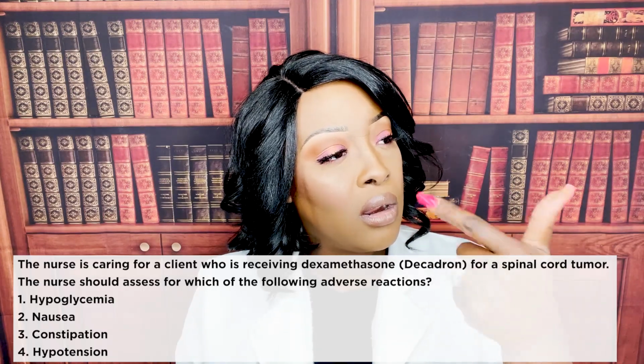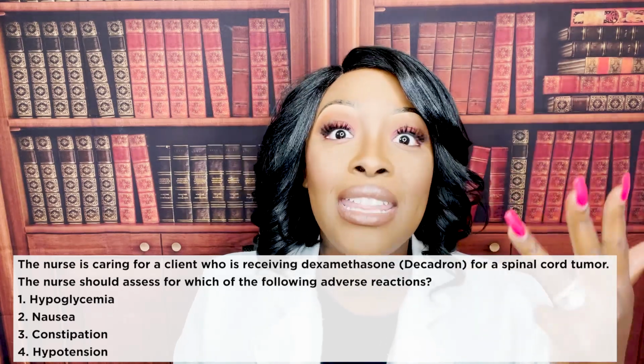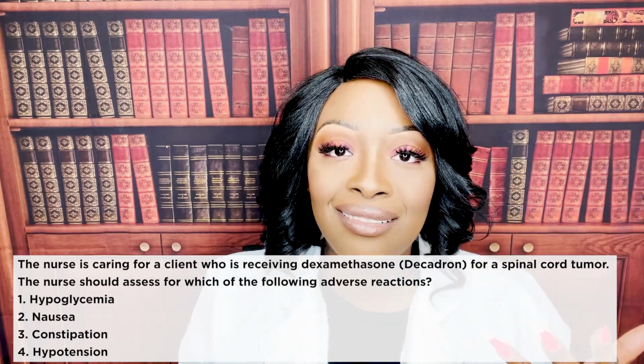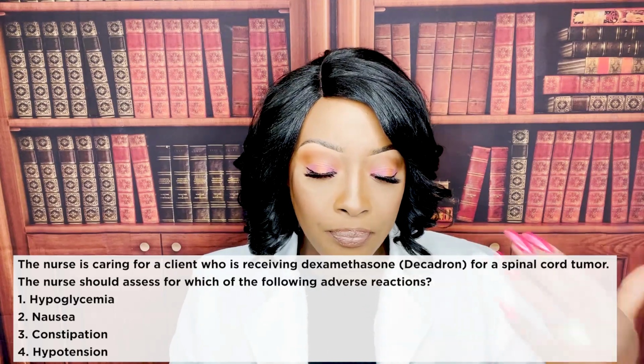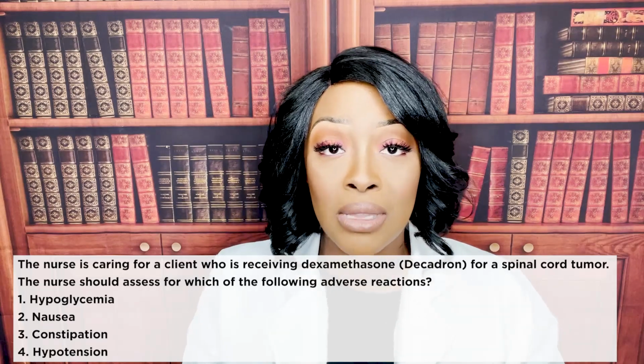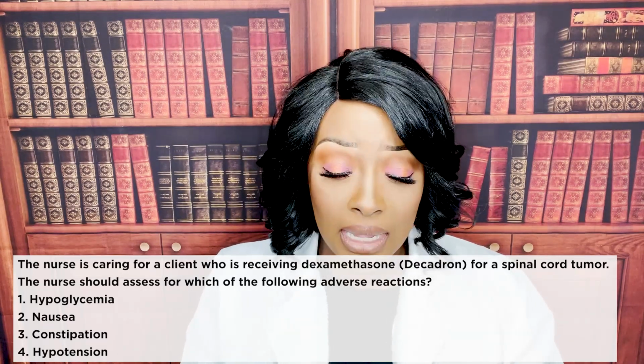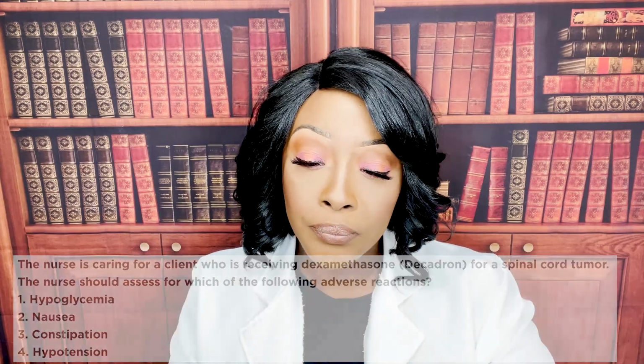Increased blood sugar, ulcers, fractures. Oh, and they mask the signs and symptoms of infection. Okay? So for this question, the only one that is correct is 2, nausea. Like I said, besides nausea, a patient can have diarrhea, they can have hyperglycemia, and they can have increased blood pressure.